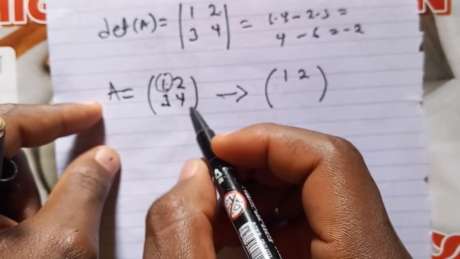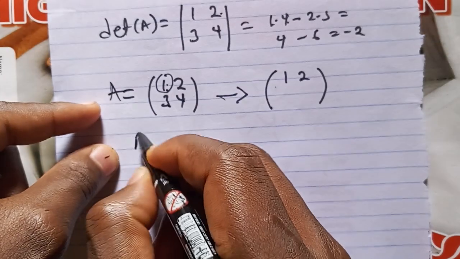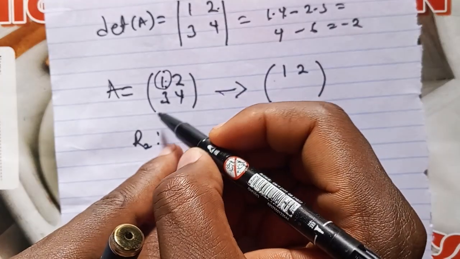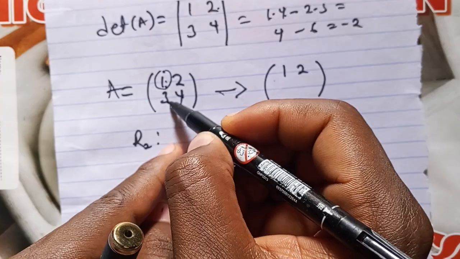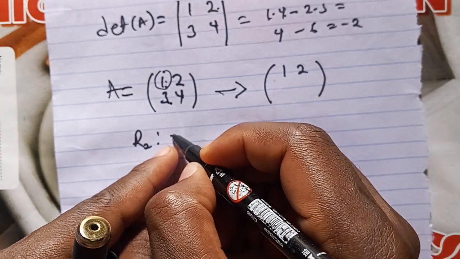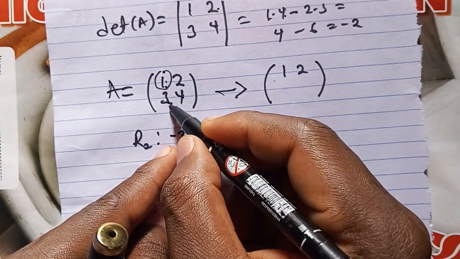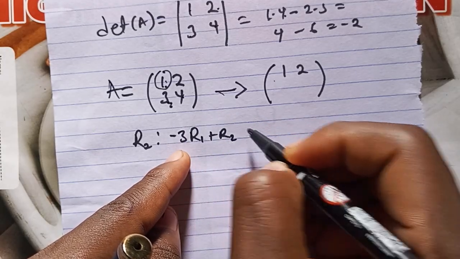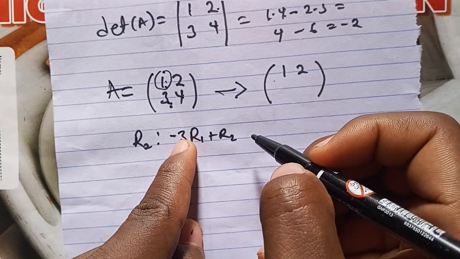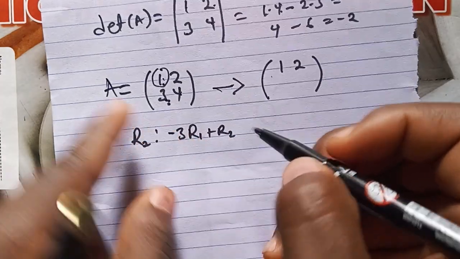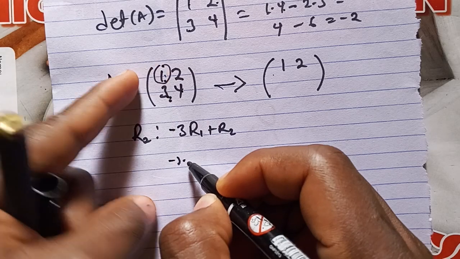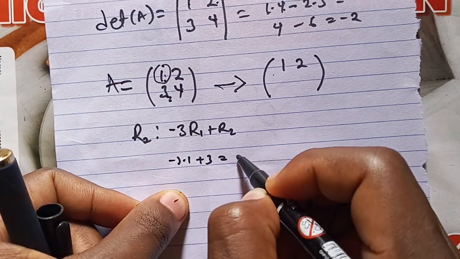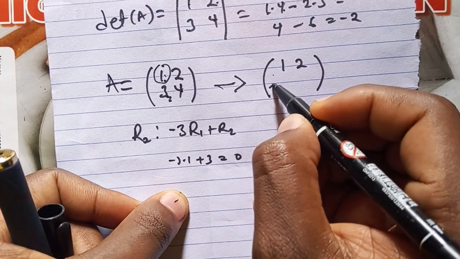Since this is row 2 I want to form, the idea is, what will I multiply to 1 and add to 3 to give me 0? If I multiply minus 3 to 1 and add to 3, it's going to give me 0. So minus 3 row 1 plus row 2. Now minus 3 times 1 is equal to minus 3, plus 3, what will this give me? 0.